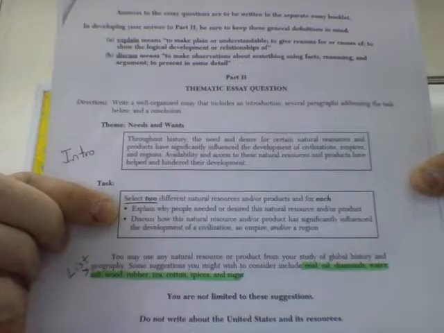Hi, Leanne. We're going to work on the body portion of the thematic essay question. We need to go back to the middle part to refresh on what our task is. It says, select two different natural resources and/or products for each. Then for each, we need to explain why people needed or desired this natural resource and/or product.